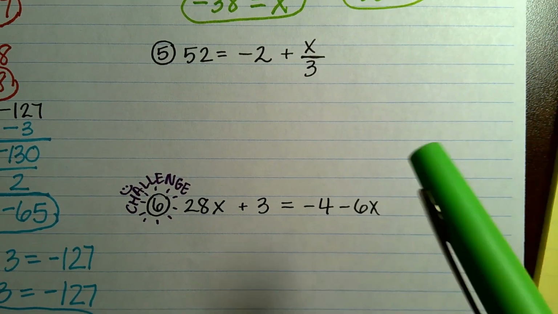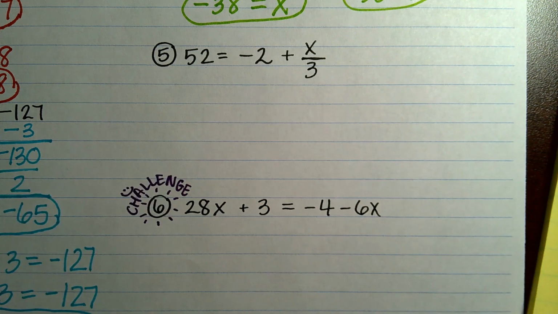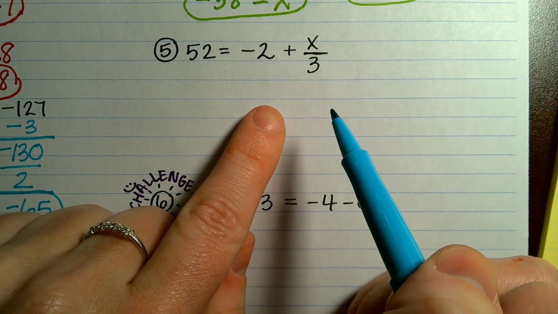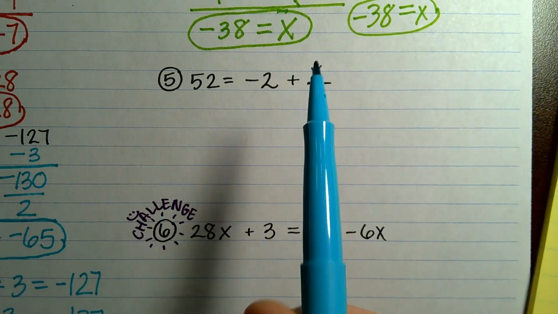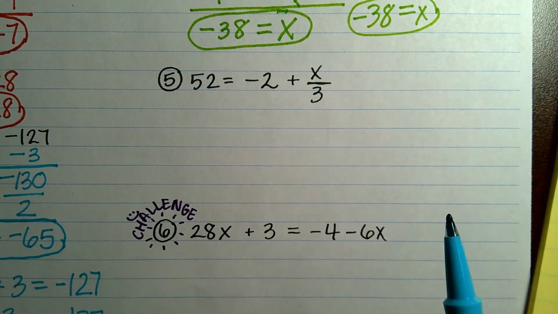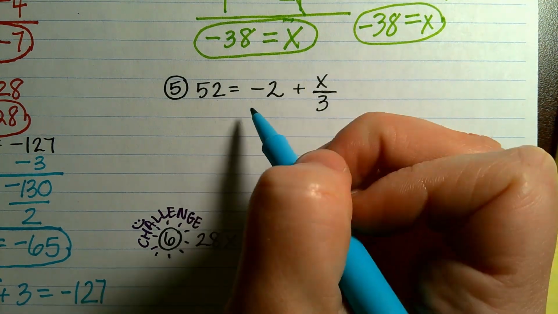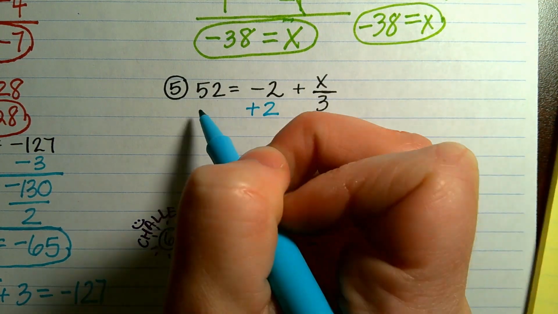That's progress. Okay, let's look at number 5. This one scares a lot of people. It's not as scary once we break it down. So let's talk about it. What do I do first? Add 2 to both sides. Add 2 to both sides.